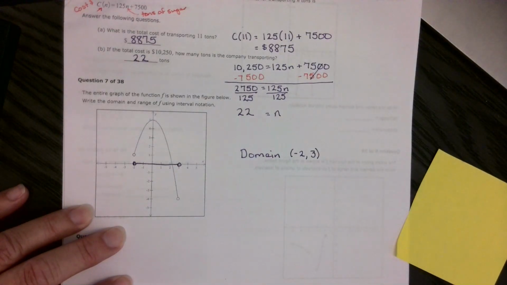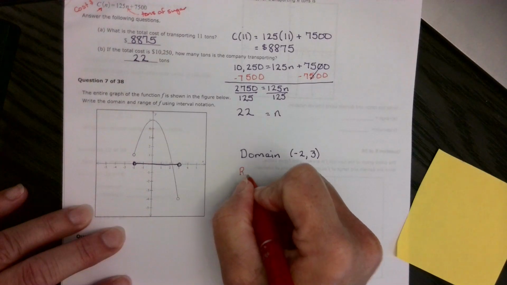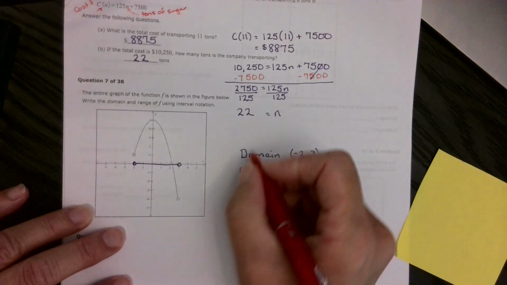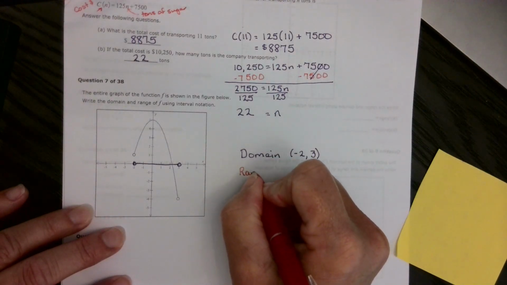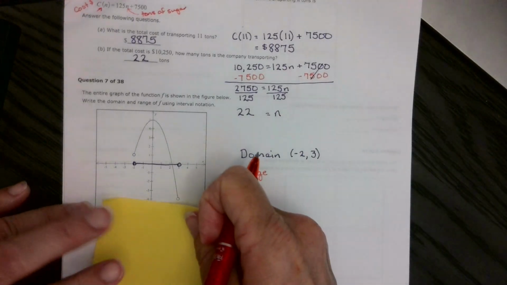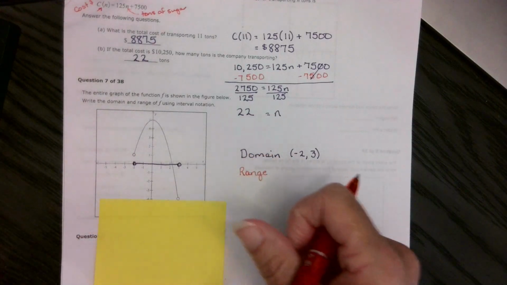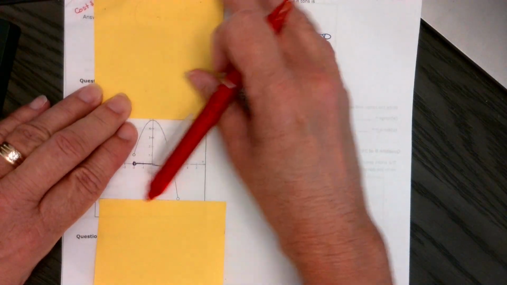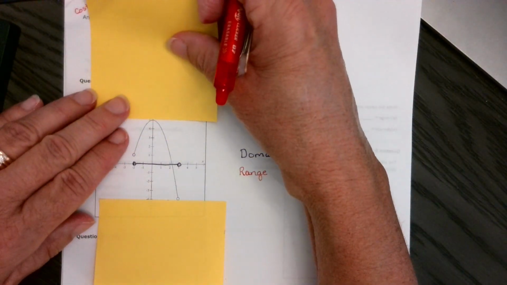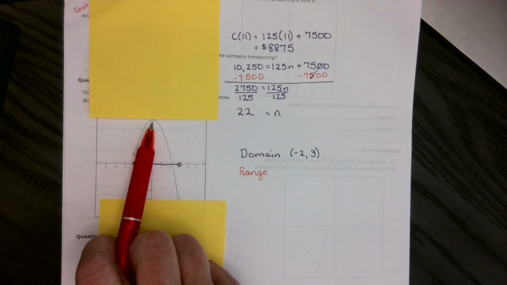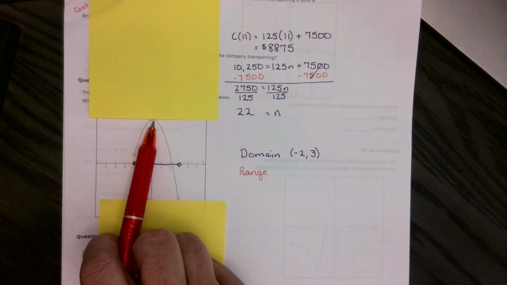Now we have the range. The range, oops, I picked up the bad red pen again, even though that one was further away. The range are our y values. Okay, well, it goes from there up to that point right there, and I didn't have the sticky part, so it's not staying. There's no hole there. Okay, there's no hole there.